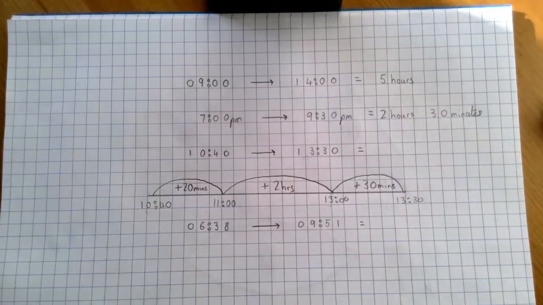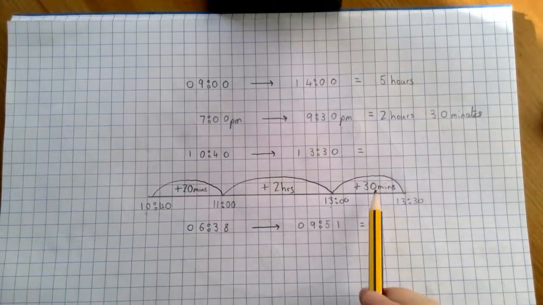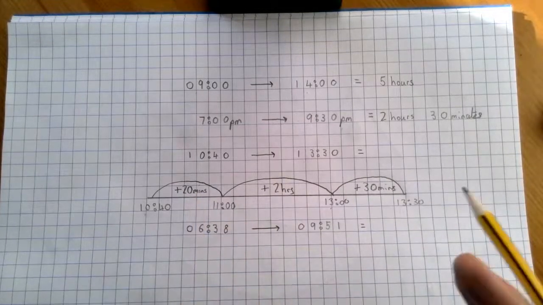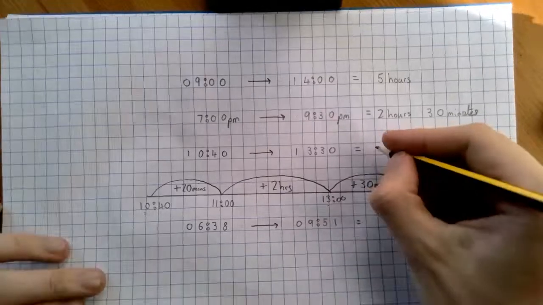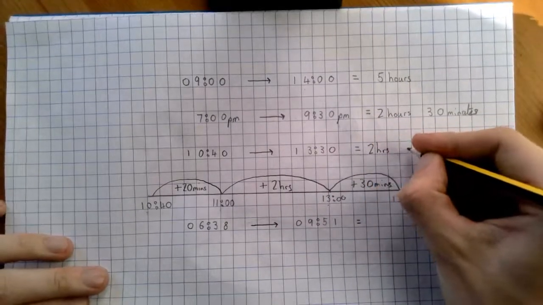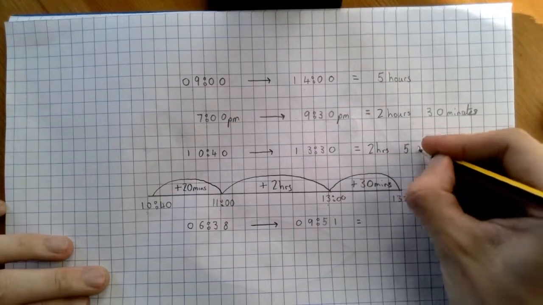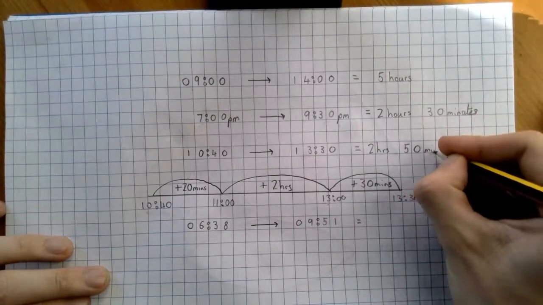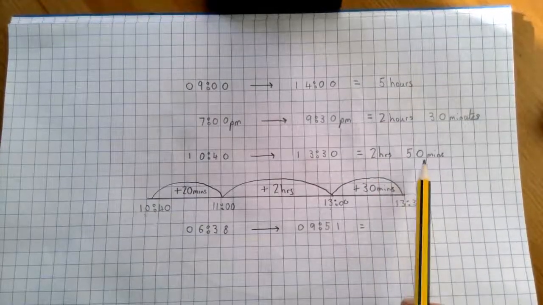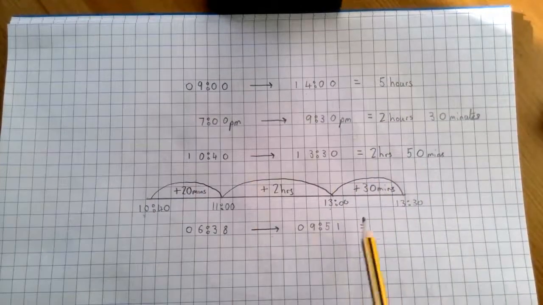And now I need to put it all together. Now fortunately, 30 minutes add 20 minutes is 50 minutes, so it's not going to go over the next hour. So my answer is 2 hours and 50 minutes. And again, you can abbreviate your answers as long as you're showing which is which. So hours first, then my minutes. That's how much time happened here.